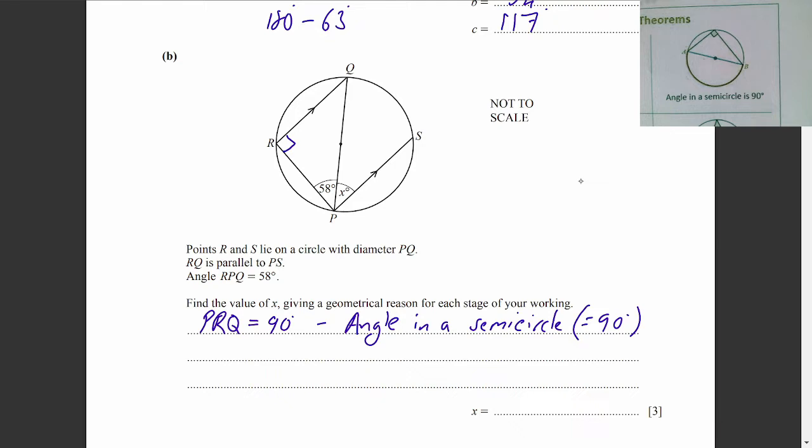So once we have that, we've got angles in a triangle. Will give us this angle over here. So I'm going to be writing angle PQR equals 180 degrees minus the other two angles in that triangle, which would give us 32 degrees.